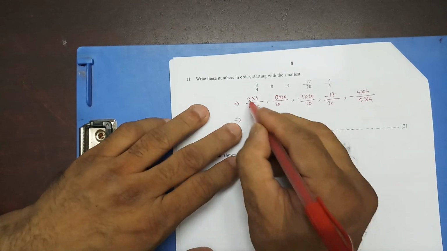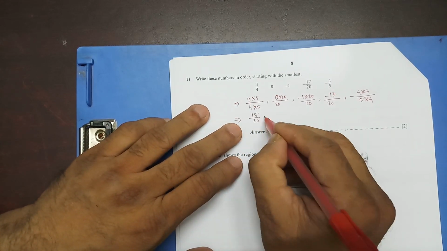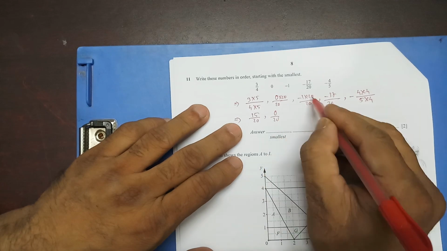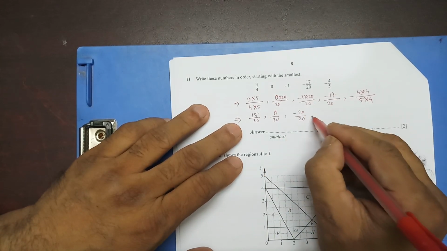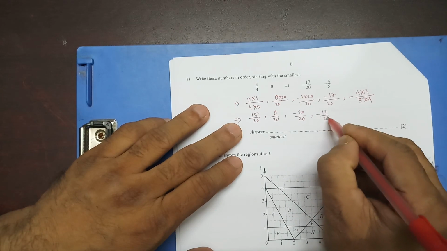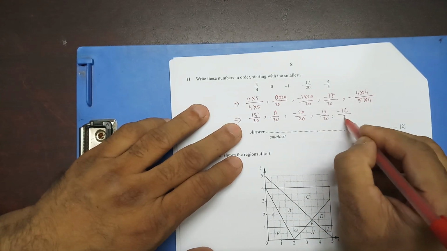Okay, now what have I got? 15 by 20, then 0 by 20, and this one is going to be minus 20 by 20, and that's going to be minus 17 by 20, and this is going to be minus 16 by 20.